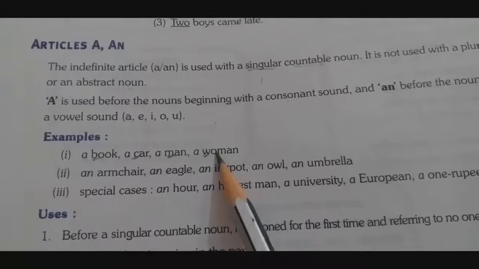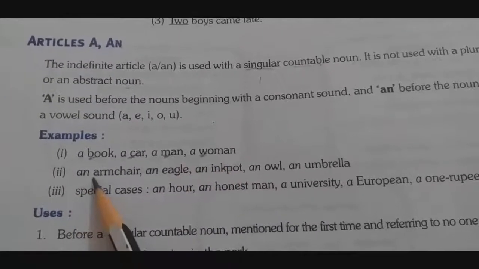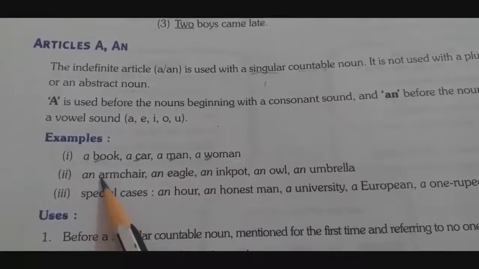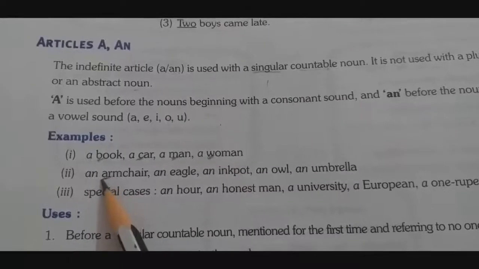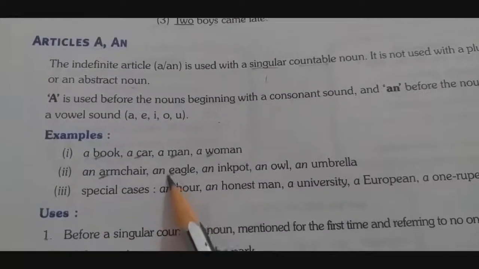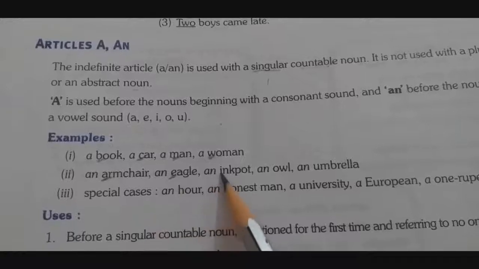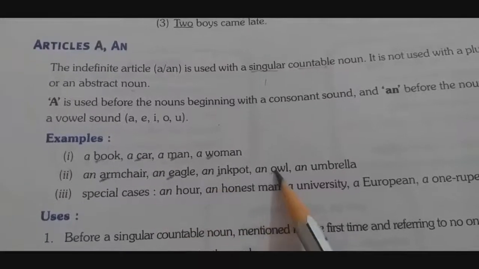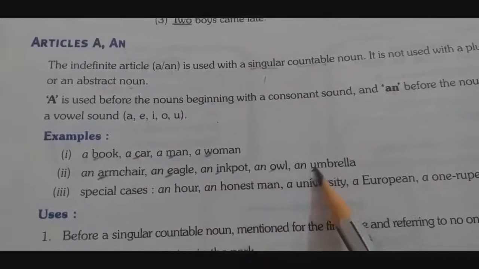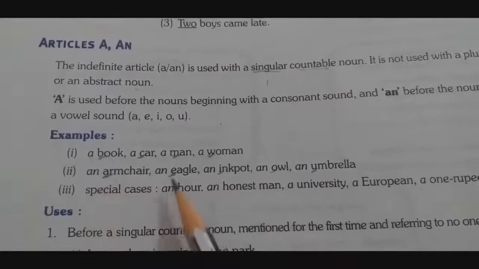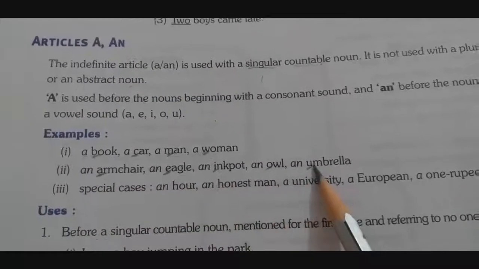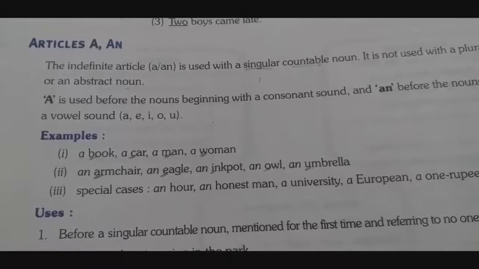Whereas now see example number 2. Here is a vowel word, here is another vowel word E, another vowel word I, O, U. So A, E, I, O, U are all vowel alphabets.